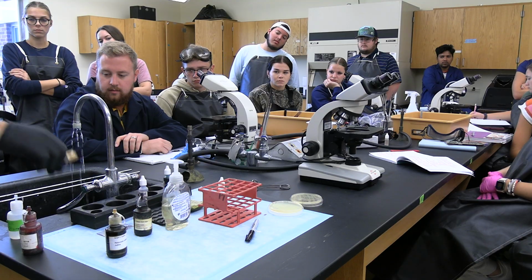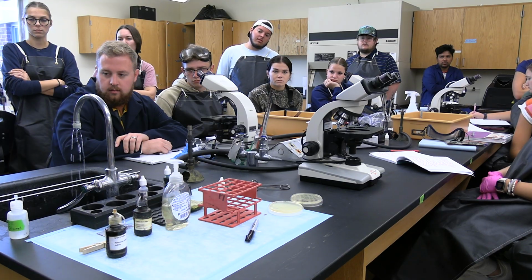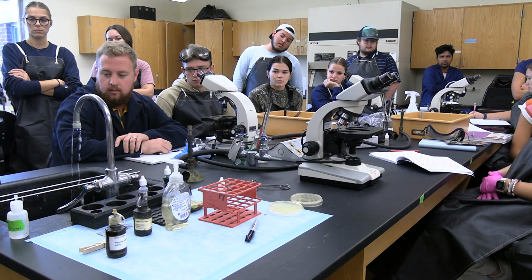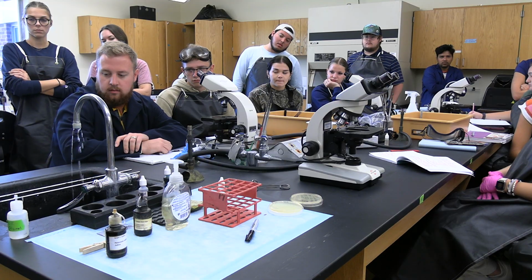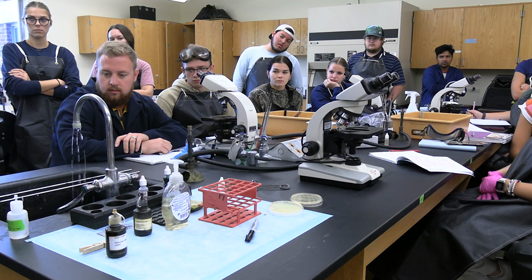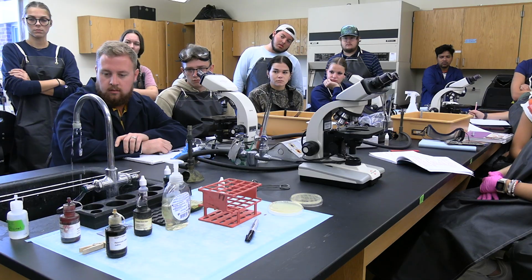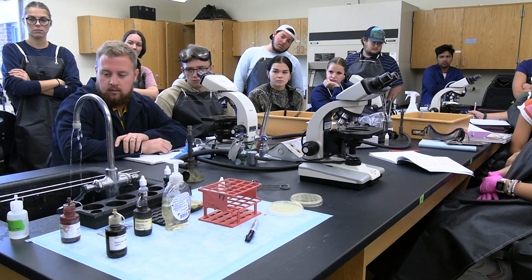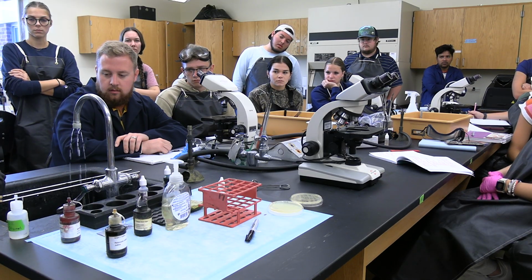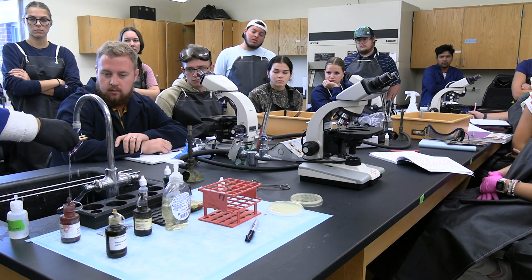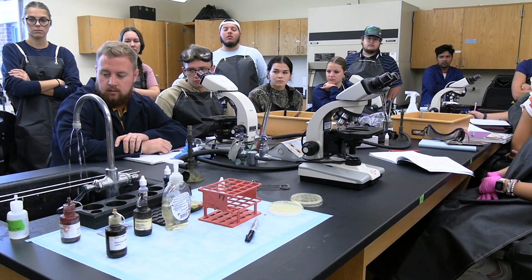Okay, then the final one is a counterstain. Counterstain with safranin. You can add it there. And then how long do we stain? We're staining another 60 seconds. Let's say the time is ready. So we're going to add this. Okay.